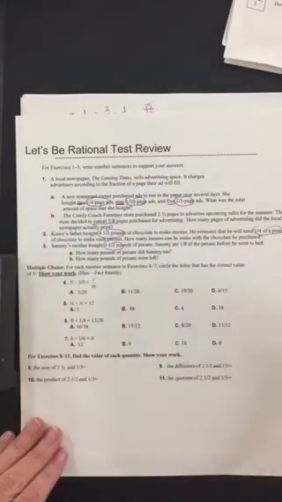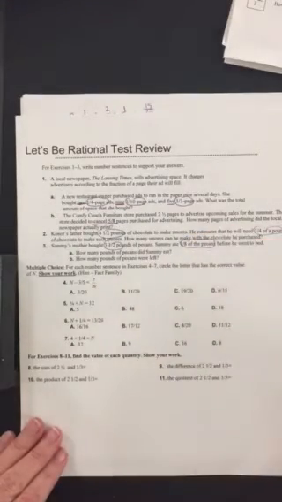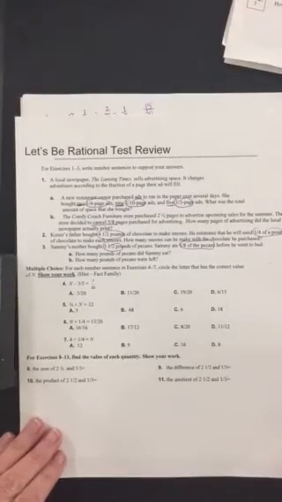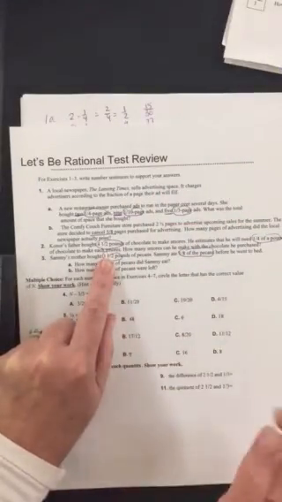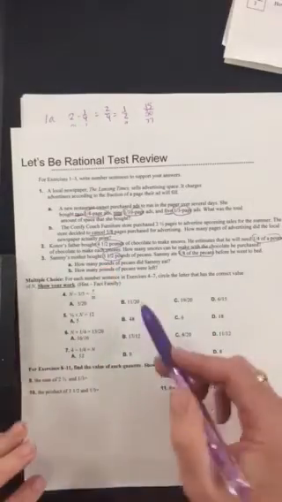Number 3. Sammy's mother bought 3.5 pounds of pecans. Sammy ate 1/8 of the pecans before he went to bed. A, how many pounds of pecans did Sammy eat? So again, am I trying to make a whole bunch of 1/8 pieces? That would be division. If I'm trying to figure out what is 1/8 of this, that's multiplication. And in this case, he ate 1/8 of them.